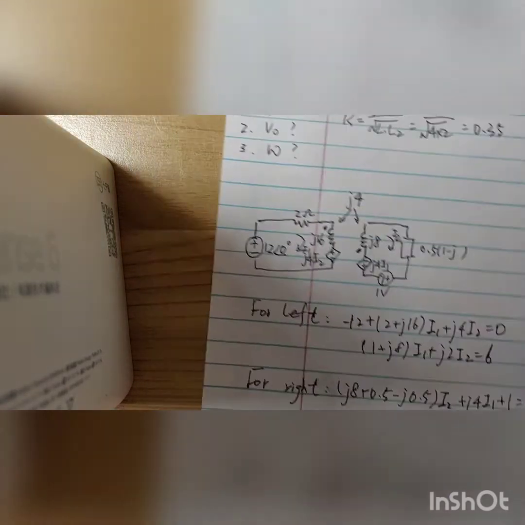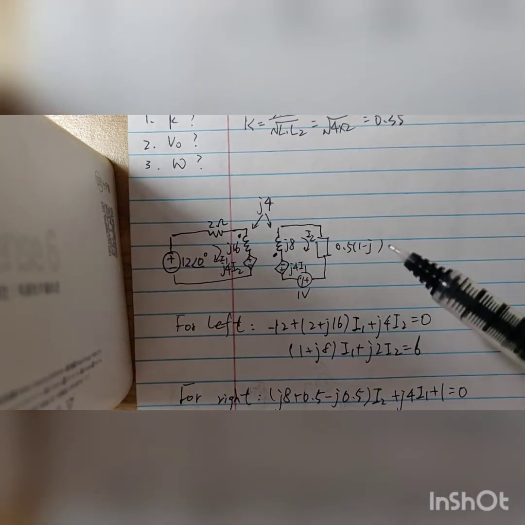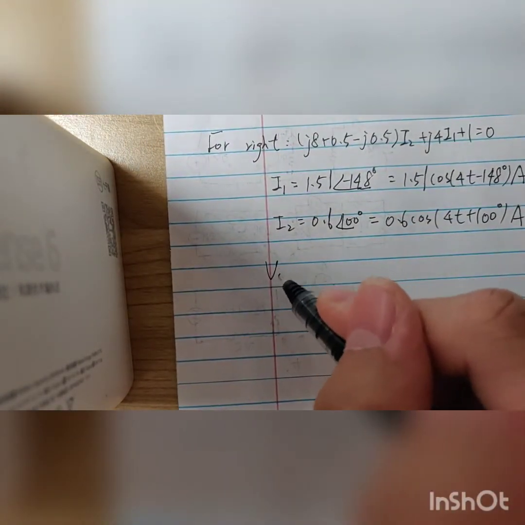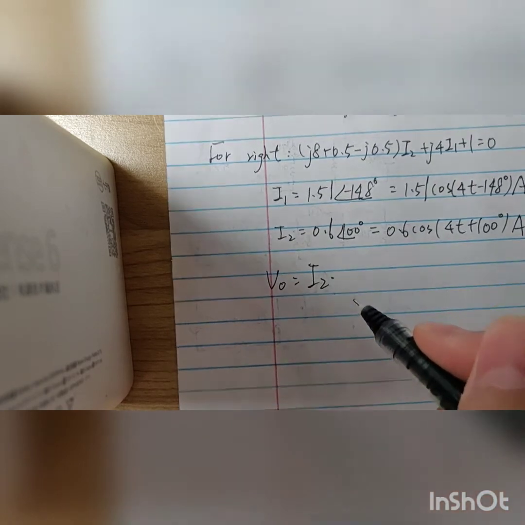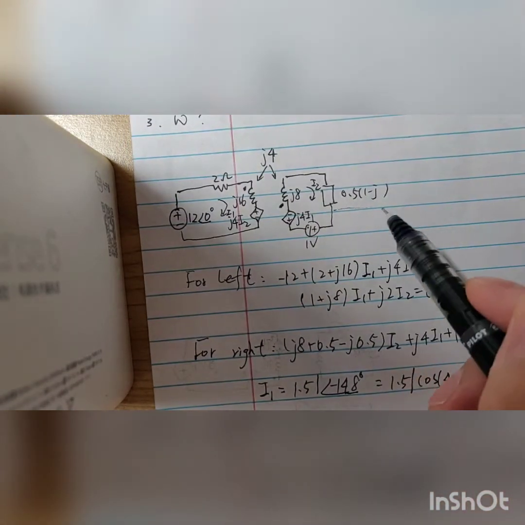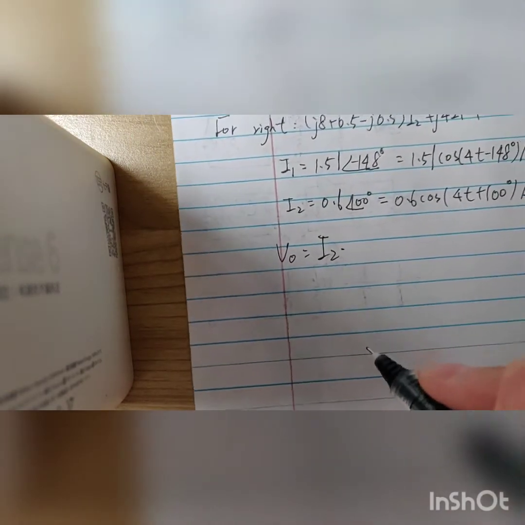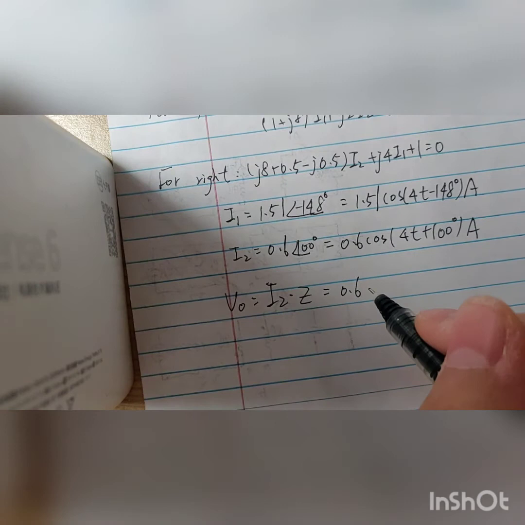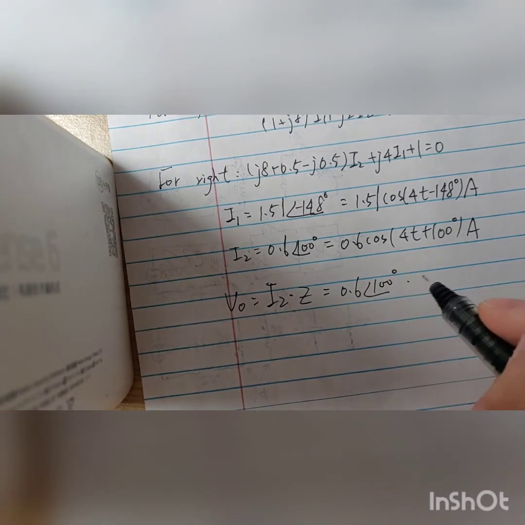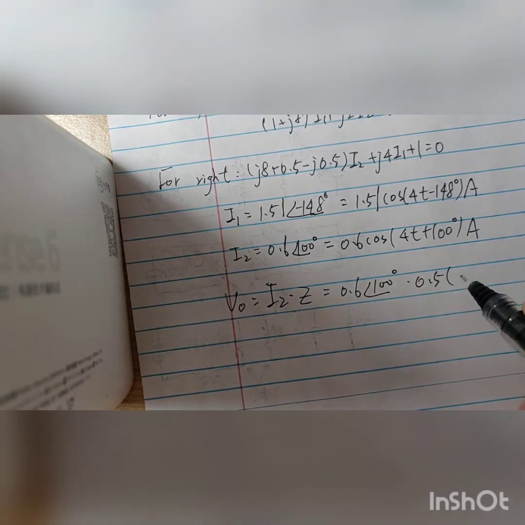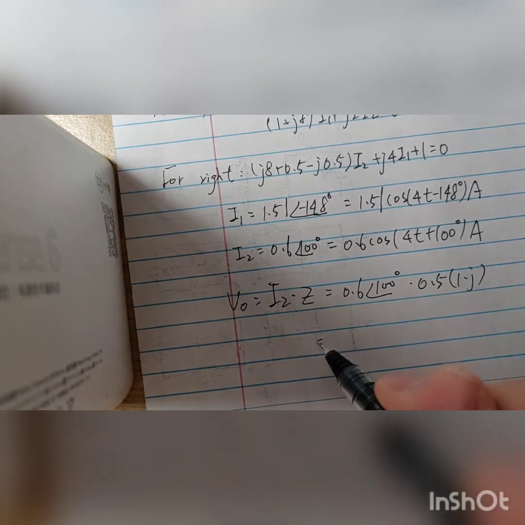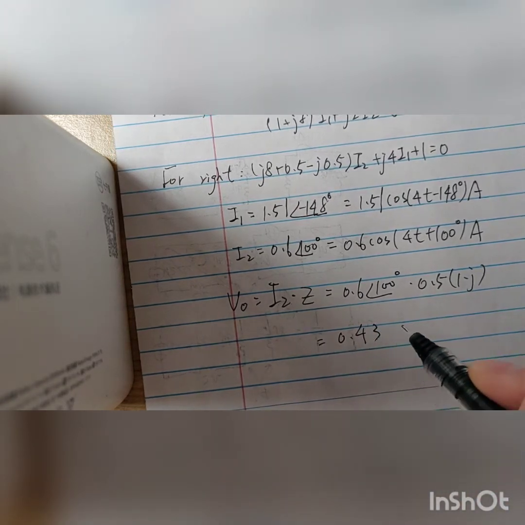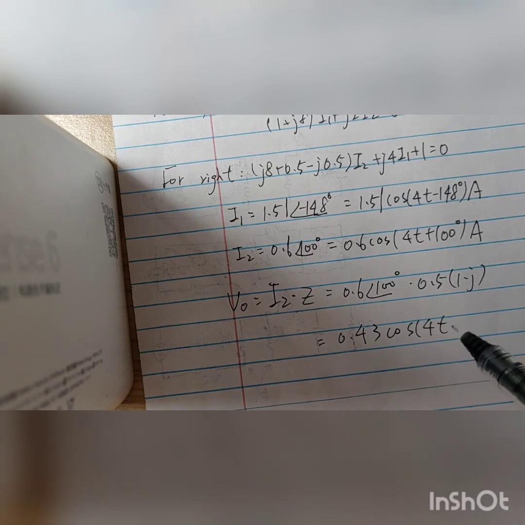Yeah. So V0 is just found by using Ohm's law. V0 equals I2 times the impedance Z here, which equals 0.6 at 100 degrees times j, which equals 0.43 cosine(4t plus 55 degrees) volts.